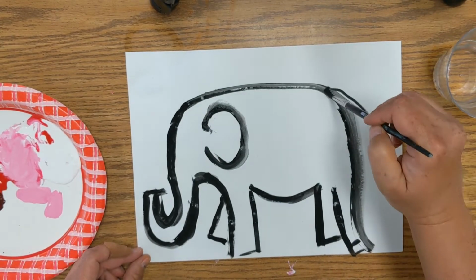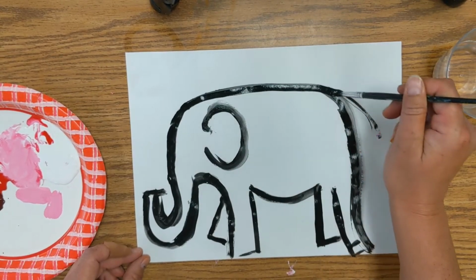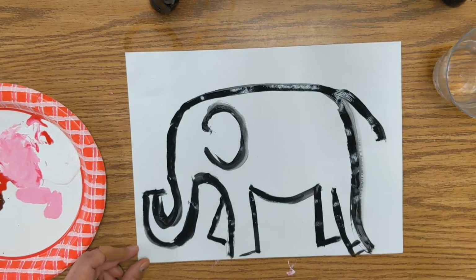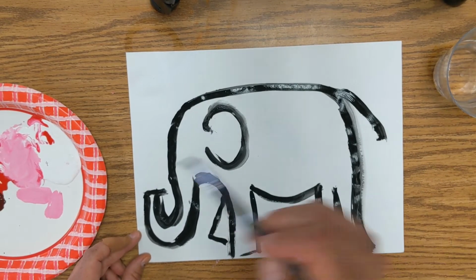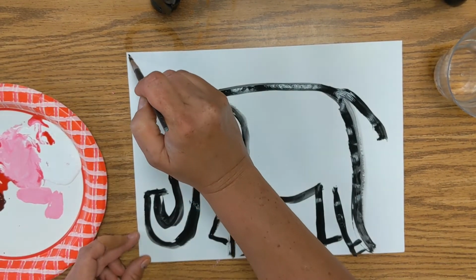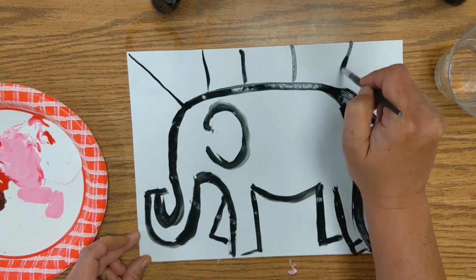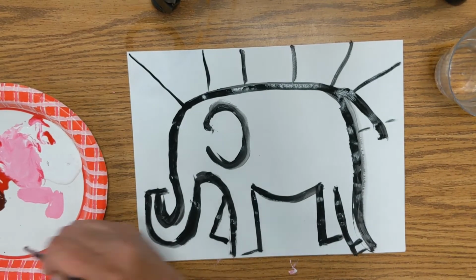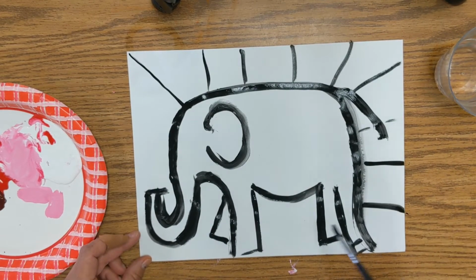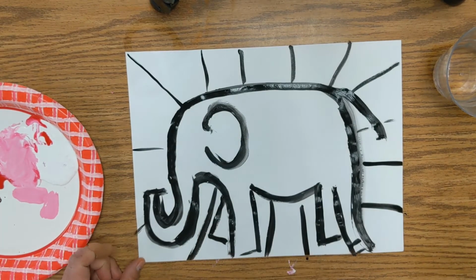Now at this point, I might also want to break up my paper into sections. But again, that's up to you. Maybe I'll do something like this for my background. There.